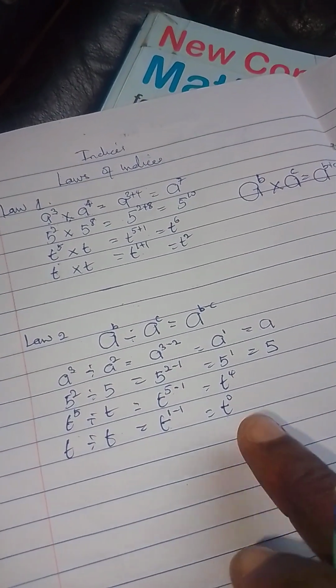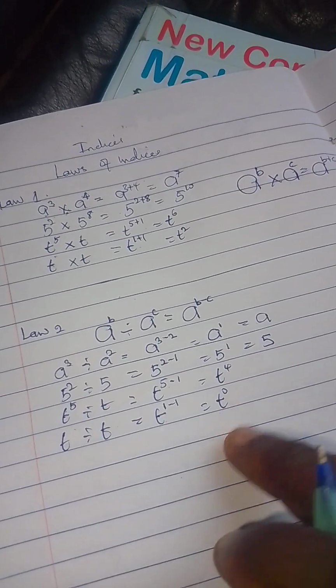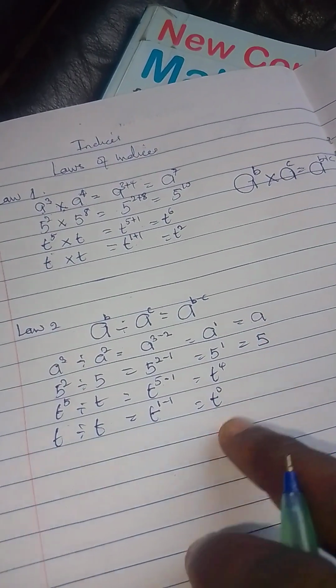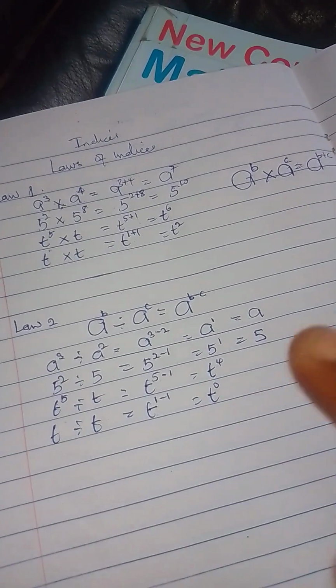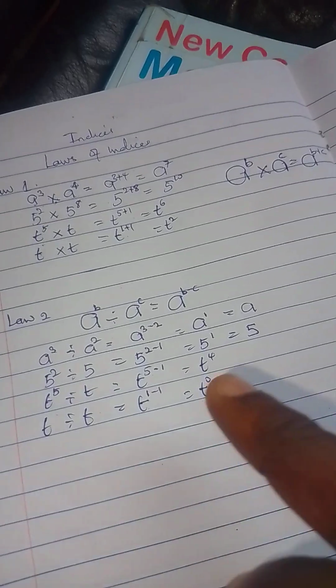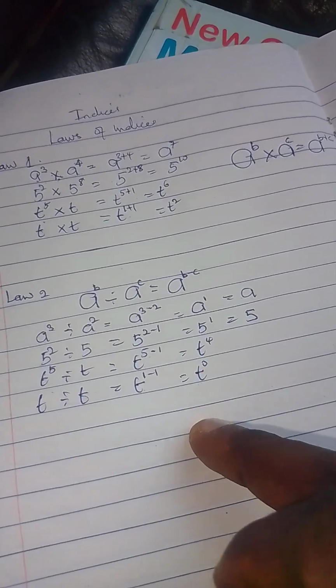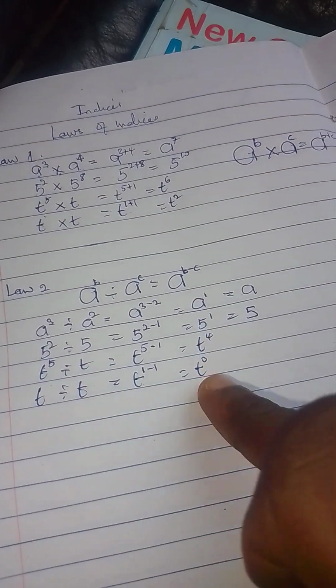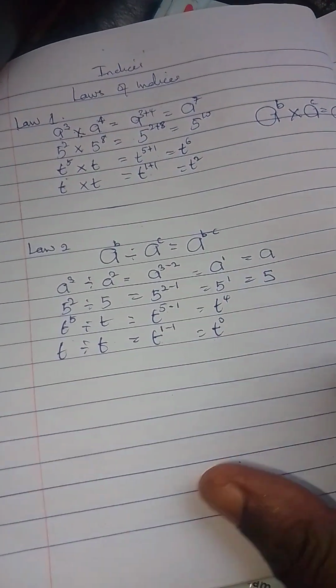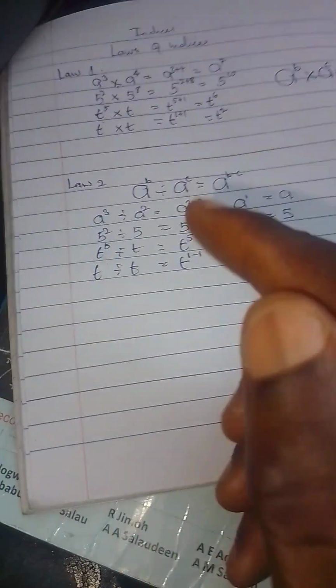This brings us to our next law. Are we supposed to leave our answer like this? No. If you leave it like this, it's still correct, but it's not simplified. If you are asked to simplify, this is not simplified yet. So that takes us to our next law. When I take the next law, I'm going to tell you what to do. Let me take the next law, law 3.